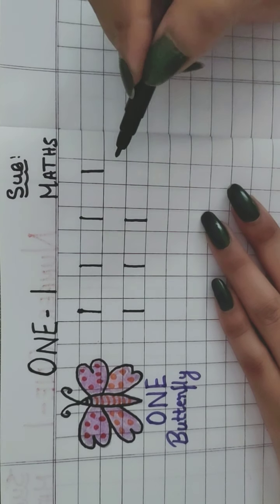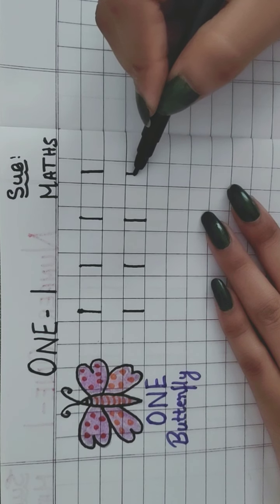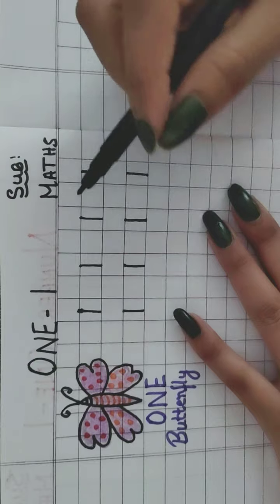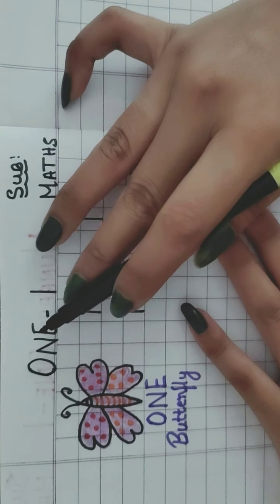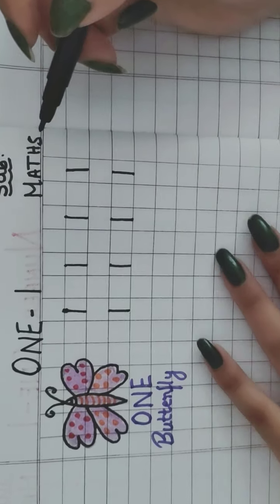Very good. Again, repeat with me. Standing line. 1. What's the spelling of 1? O-N-E. 1. Very good.